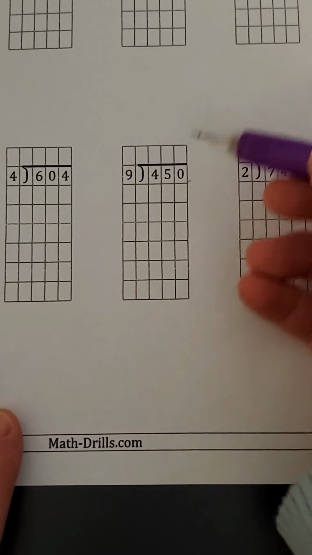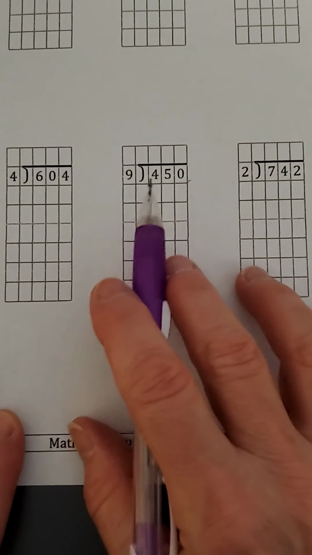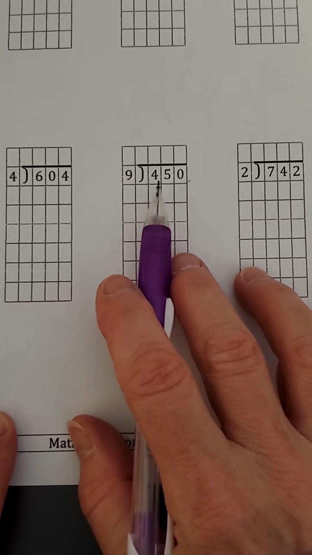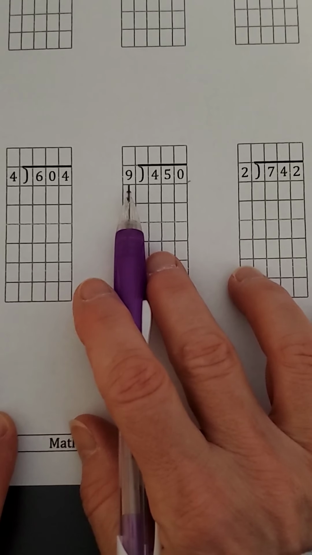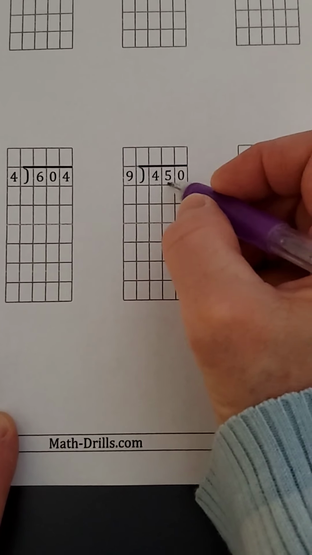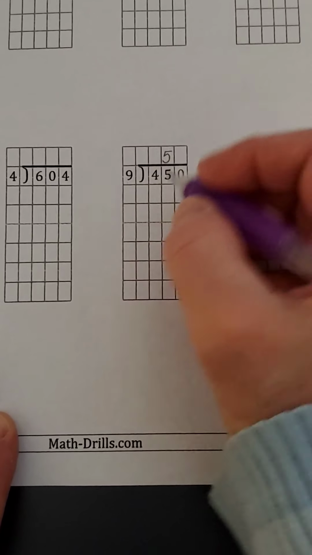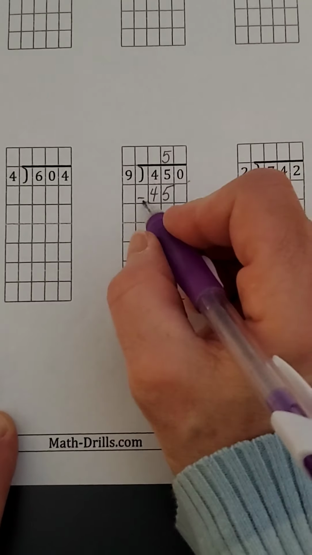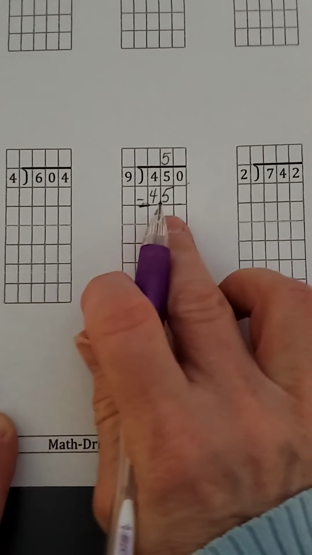Okay, so when you look at this, you say, wow, this is a great problem because I already see something that I know. I know that 45 divided by 9 is on the 9 times table, isn't it? It's 5. So we're going to look at 9 and 45. We're going to go over the 5 and put a 5. 5 times 9 is 45. Now, we will subtract and get 0. Oops, broke my pencil. We will get 0 here.